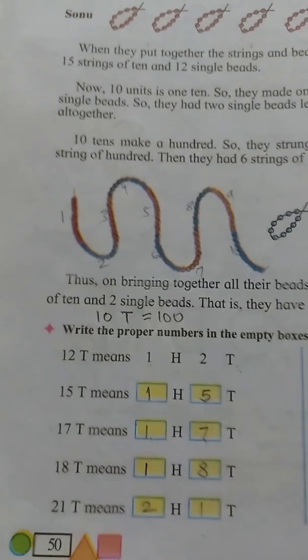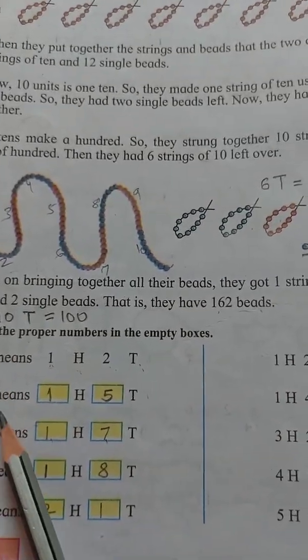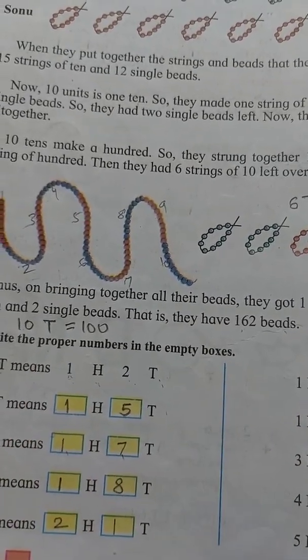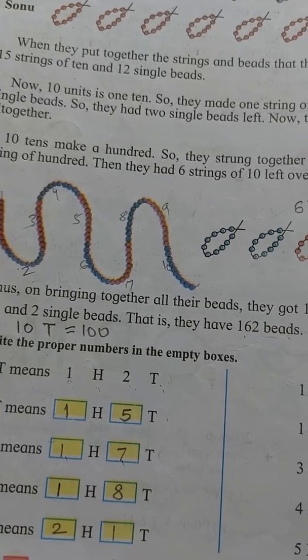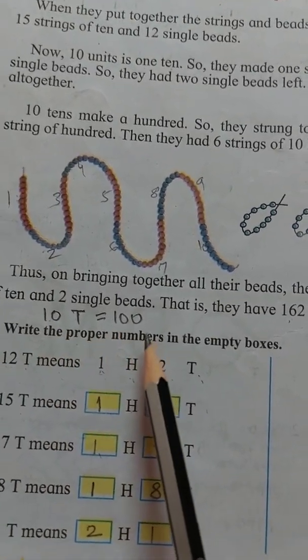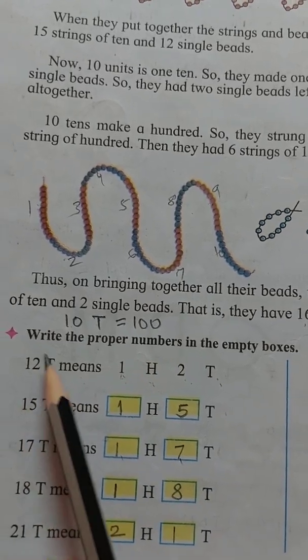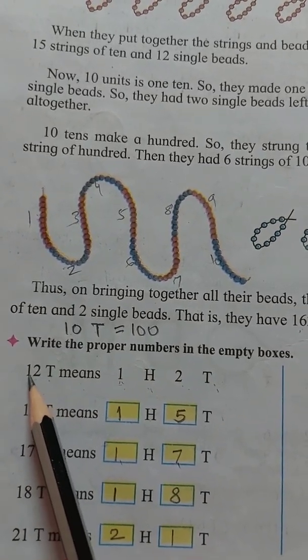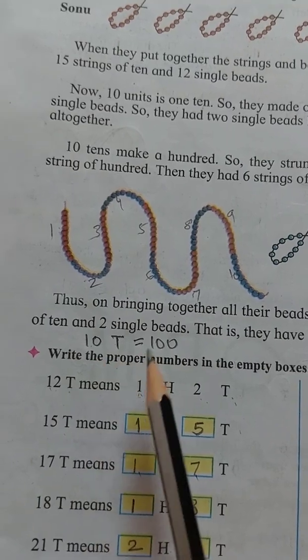Now let us see first how many tens is hundreds when you convert them into hundreds and tens. So here you know that 10 tens is equal to 100. So when you have a number more than 10, that is 12 or 11, after 10 comes 11.